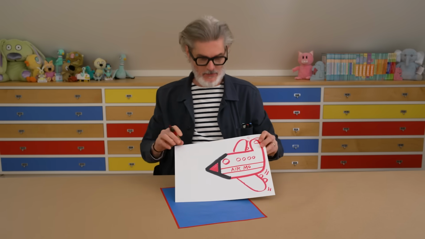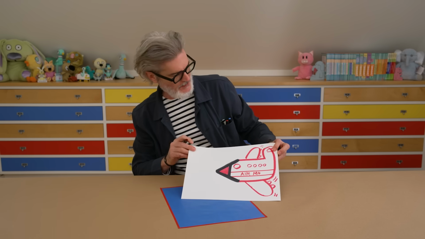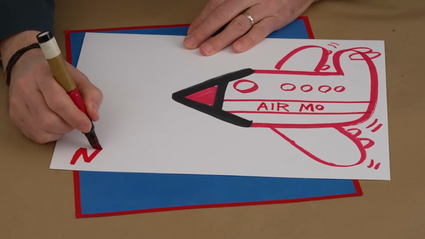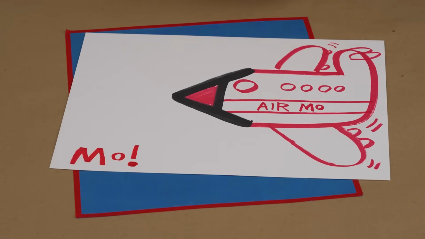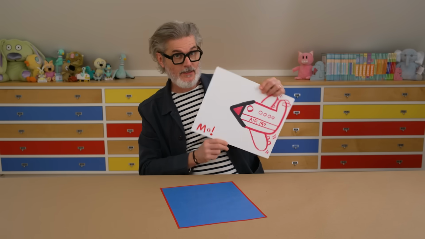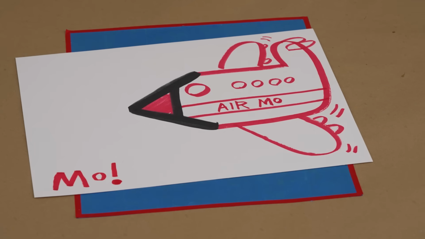It looks like it's going somewhere also because there's all this empty space here. So it gives the rest of the drawing a little bit of direction. I like that enough that I am going to write my name so that everybody knows that I am the one who took a letter A, put it on its side, and made an airplane. The letter A. So that's how I turned that letter into a doodle. How are you going to turn your letter into a doodle? I can't wait to see it.